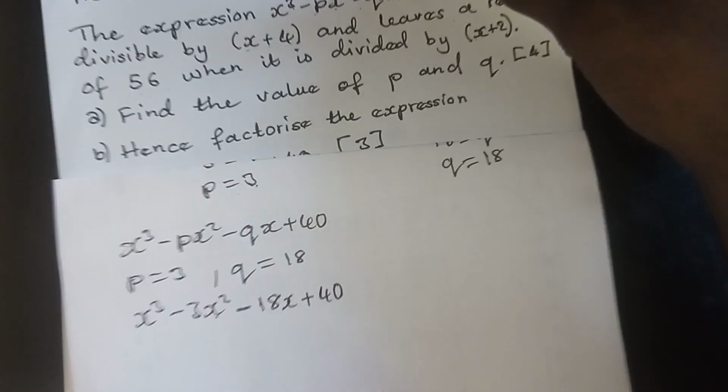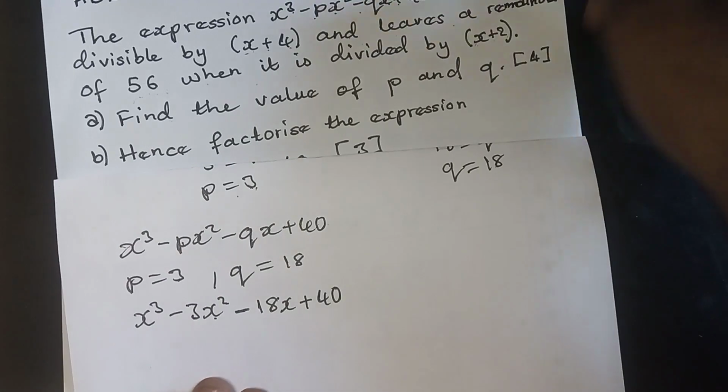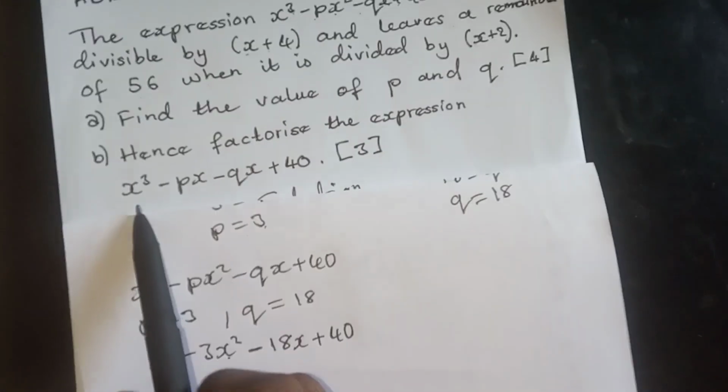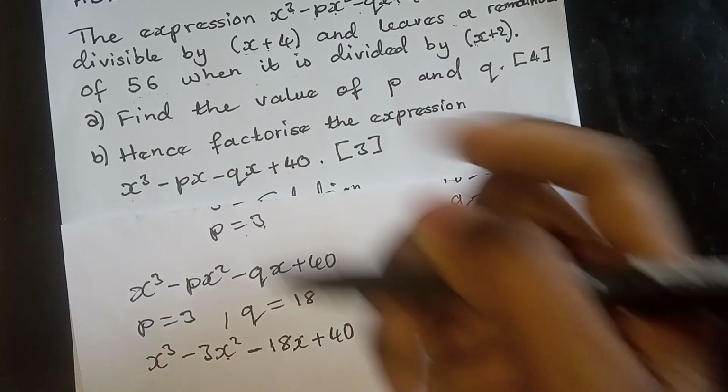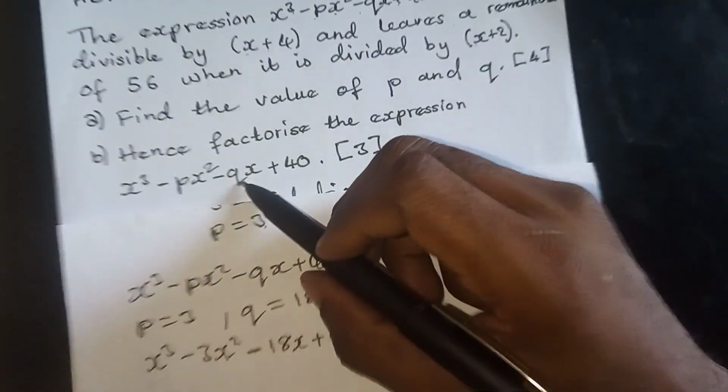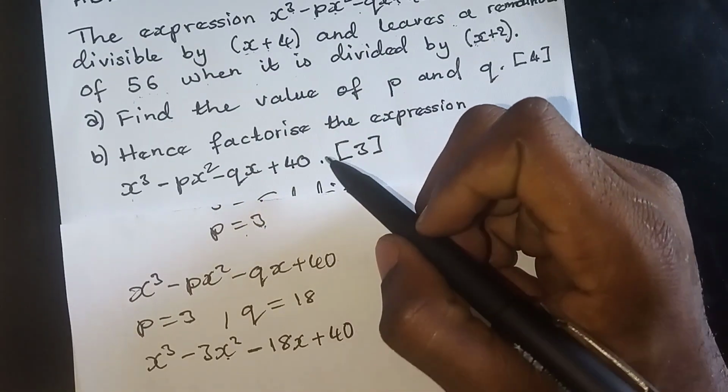Then hence factorize the expression x cubed minus px squared minus qx plus 40.